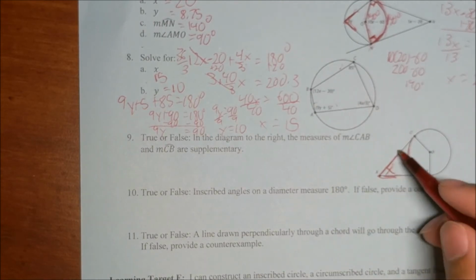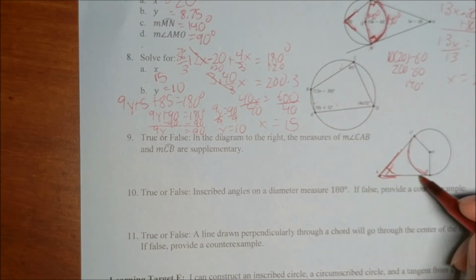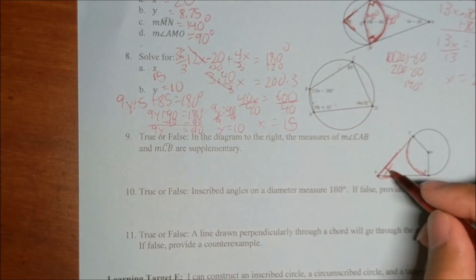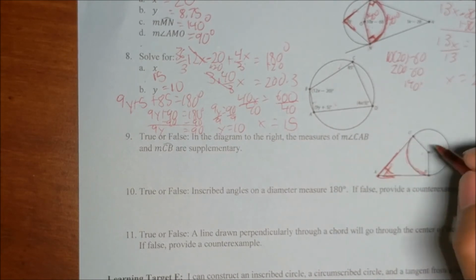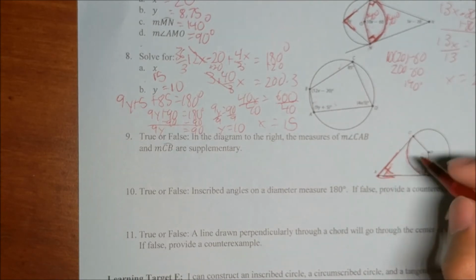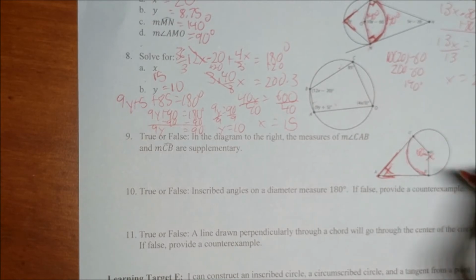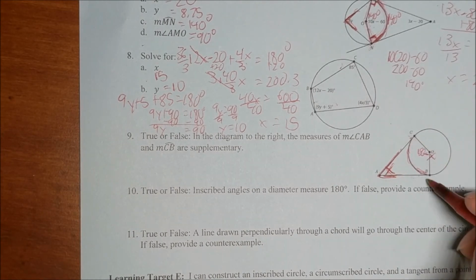Well, the property we do know is that a circumscribed angle and the central angle that cut off the same arc are supplementary, meaning they have to add up to 180. So if this is x, I've used up x out of the 180 degrees, so there's 180 minus x degrees left over for the central angle.